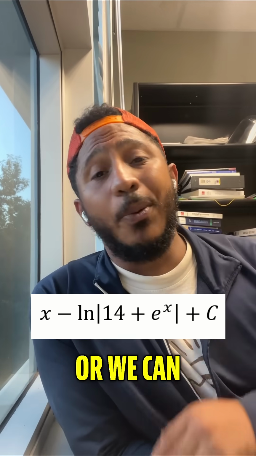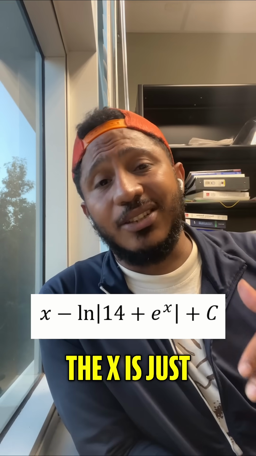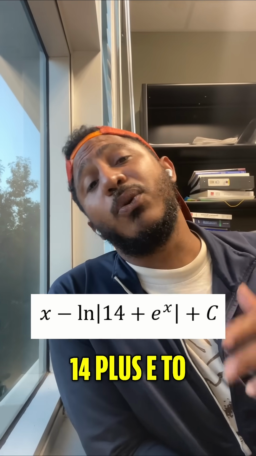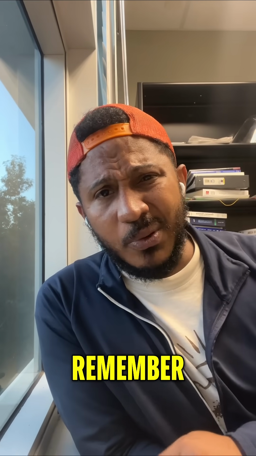Don't forget the plus c, or we can even simplify that because the ln of e to the x is just x. So x minus the ln of absolute value of 14 plus e to the x plus c. Always remember, math is everywhere.